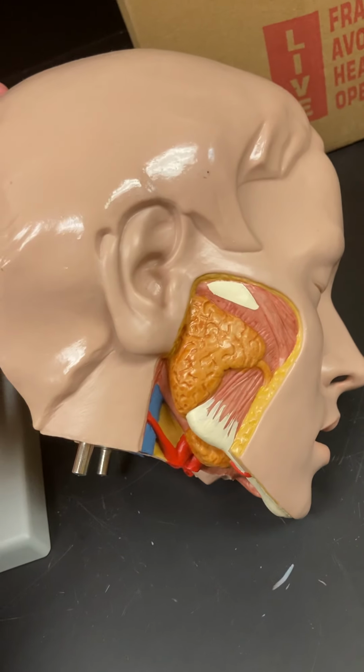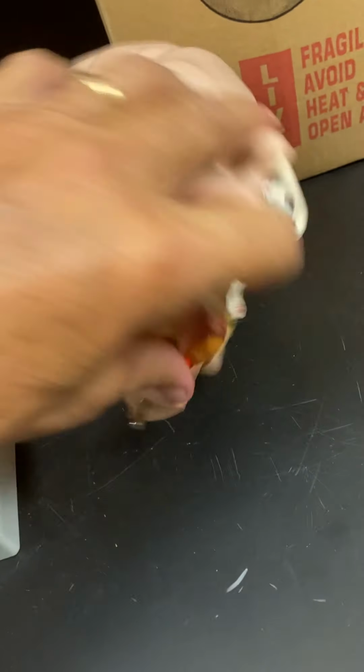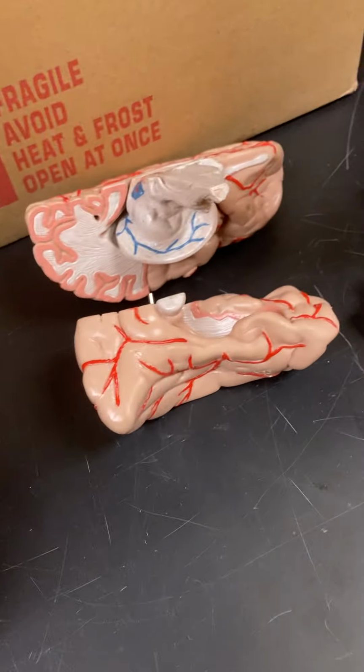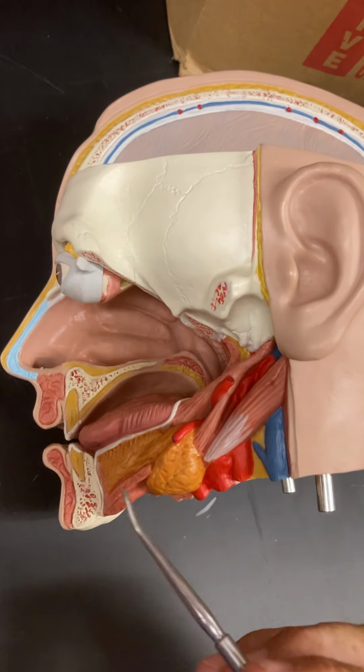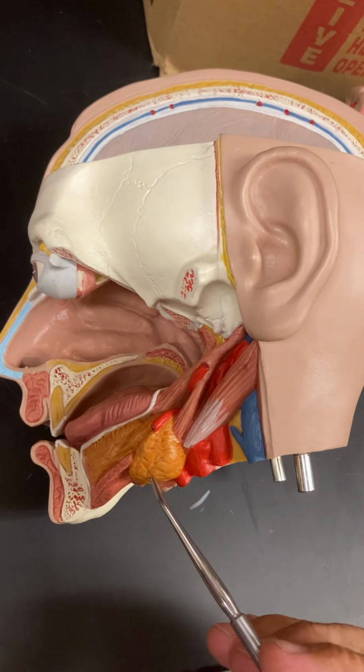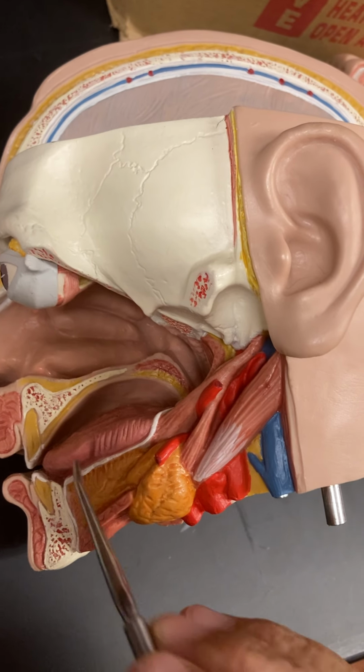I have to flip it over here to see the parotid. Here, you can see the submandibular here, and then here's the sublingual under the tongue.